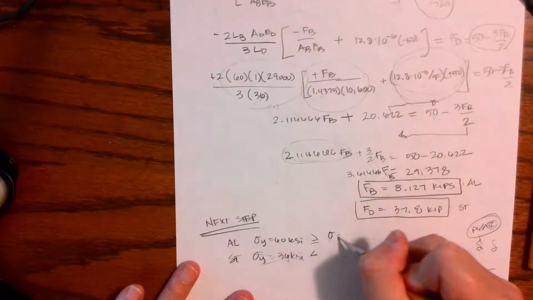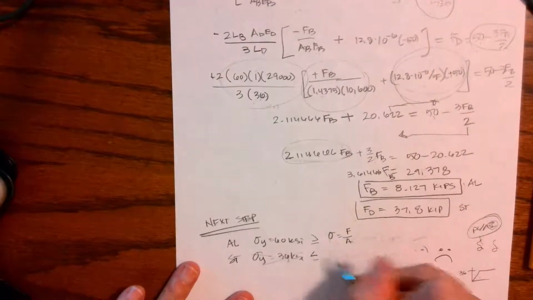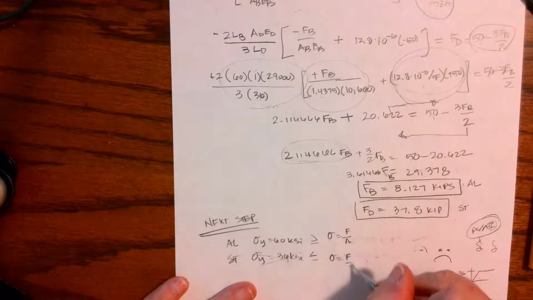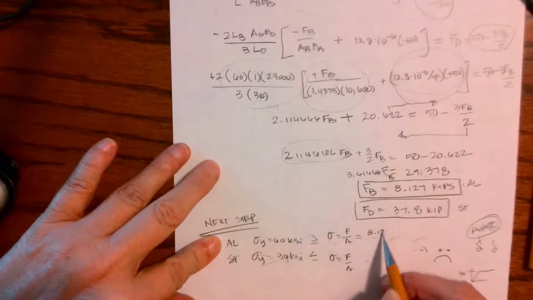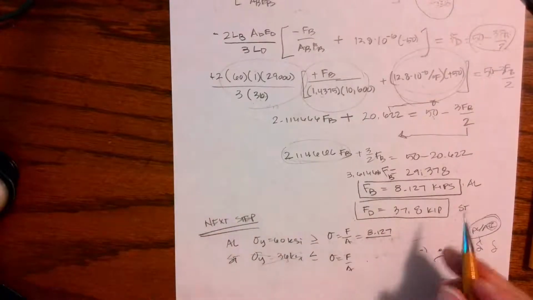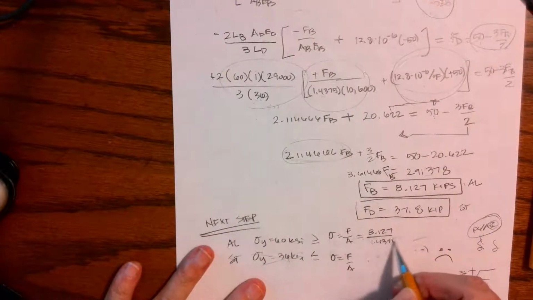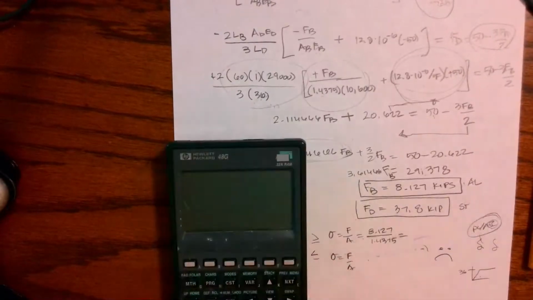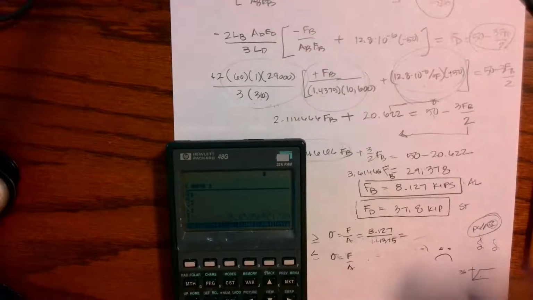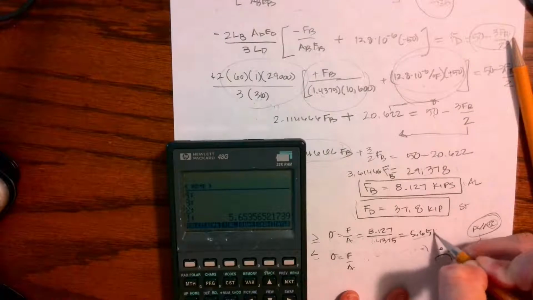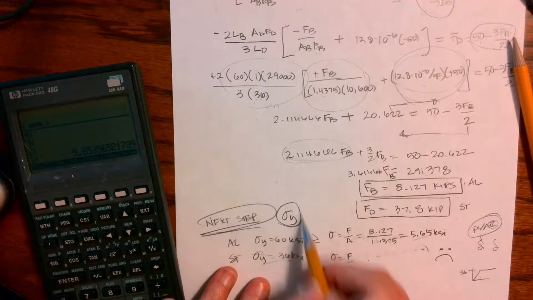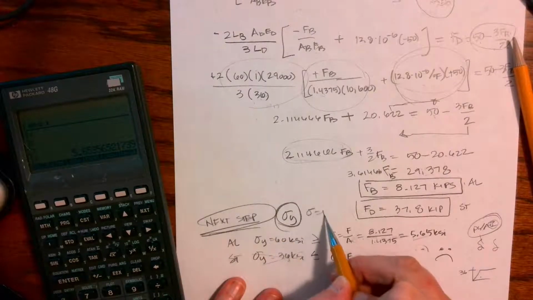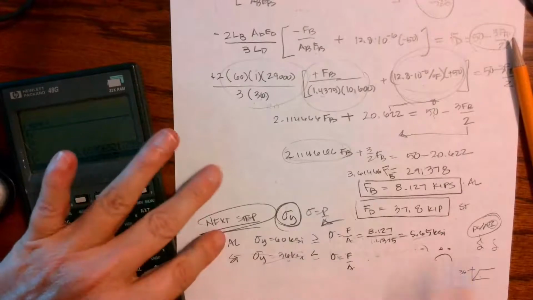I need to find stress, and stress is force over area. And some of you at home are like, oh my God, I was trying to tell you, but you couldn't hear me. So for my aluminum, my stress is 8.127 divided by that cross section of 1.4375, which is 5.65 KSI. Next step, yield stress. We have to make sure we are under yield stress, and stress equals P over A. I apologize for that confusion.